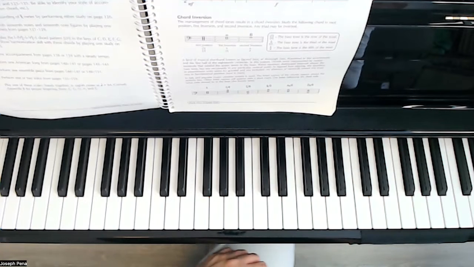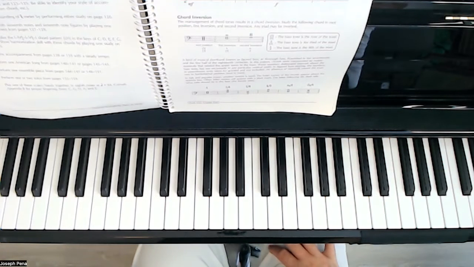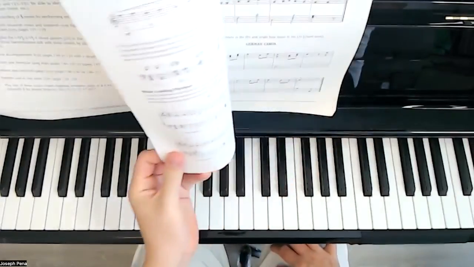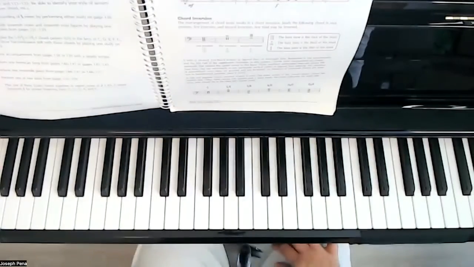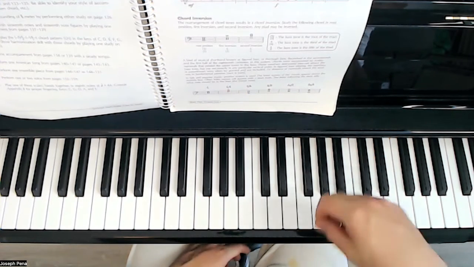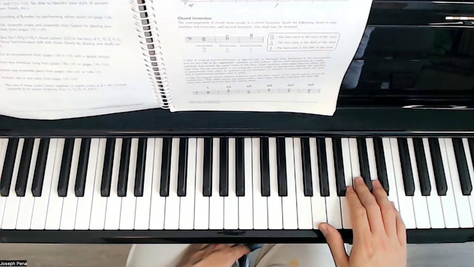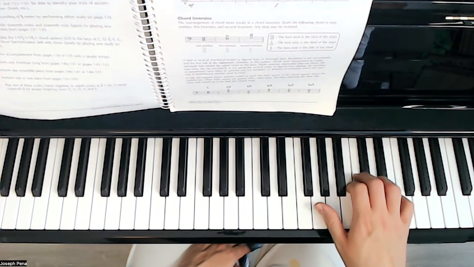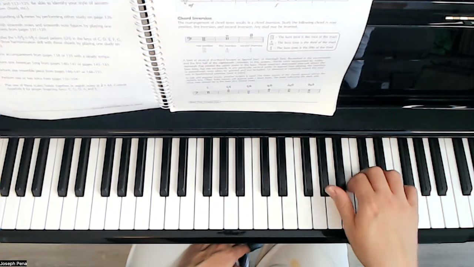So let's go ahead and talk about what's on this page and the second page after. We're going to be on 165 and 166. It says here that we have the melody, an American folk song, and let's go ahead and just play through it. We're going to count to 3. 1, 2, 3.